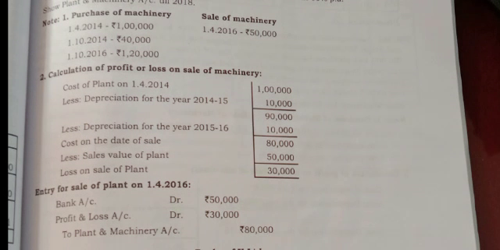That means a fixed amount of depreciation will be deducted. 10% on 1 lakh rupees. So 1 lakh into 10 by 100, 10,000 is the depreciation. The remaining amount is 90,000. Move on to the second year. On the second year also the depreciation is 10,000 because it is the straight line method.